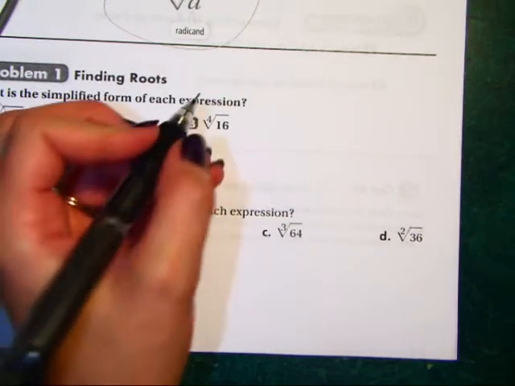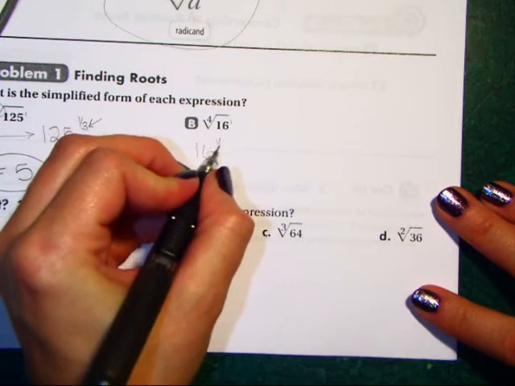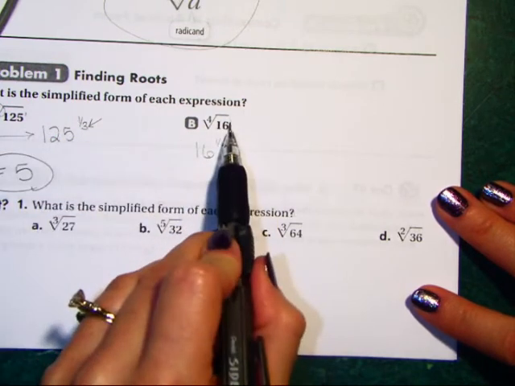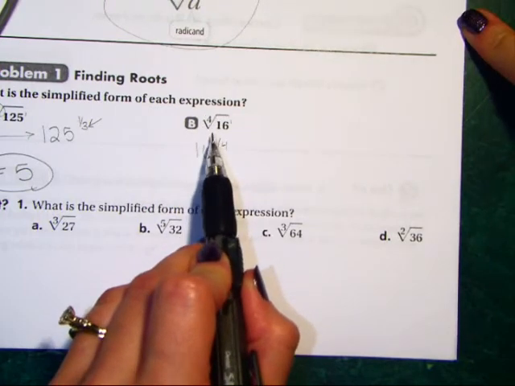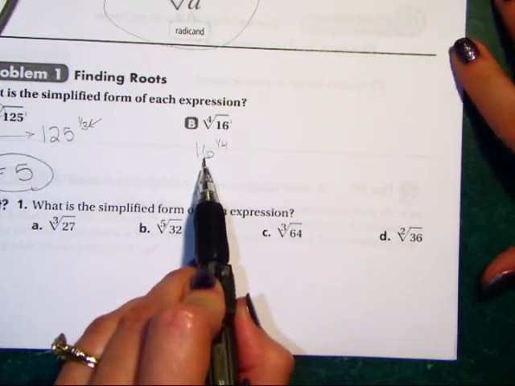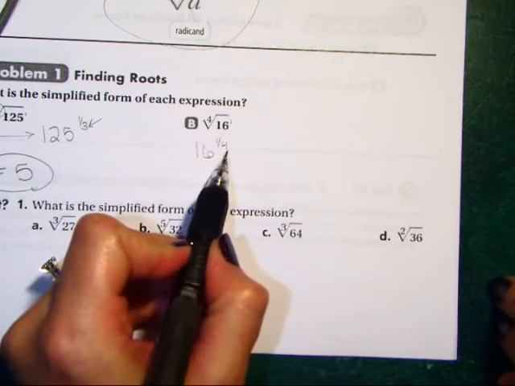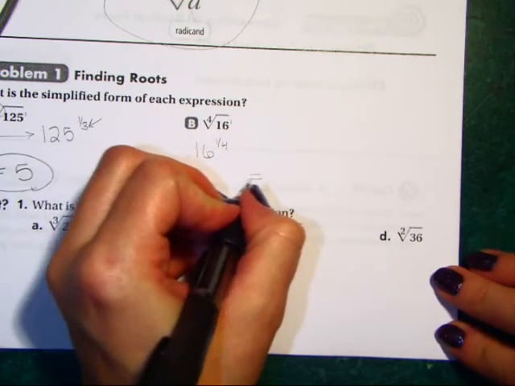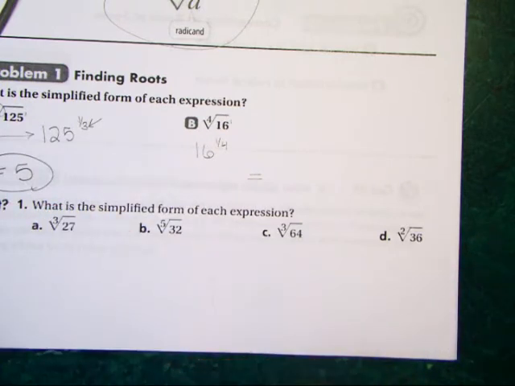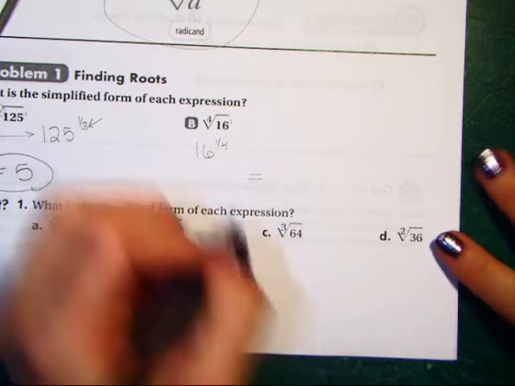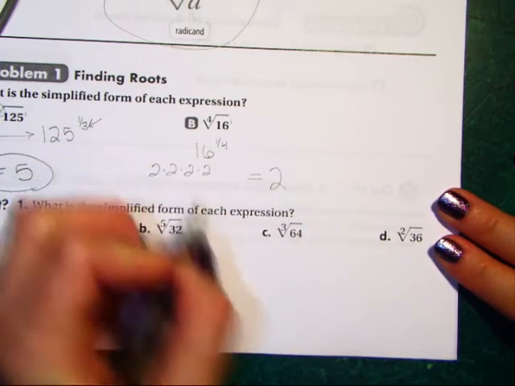Okay, letter B. Put a power of 1 on the 16. Let's rewrite it as 16 to the 1/4 power. The 1 comes from the exponent. The 4 comes from the, what's that called, Mary? Index. Index. And the 16 is called the? Radicand. That's right. So you're asking yourself, what times itself 4 times is 16? I'm putting Mary on the spot. Do you know what times itself 4 times is 16? 2? 2 is correct, because 2 times 2 times 2 times 2 is 16.